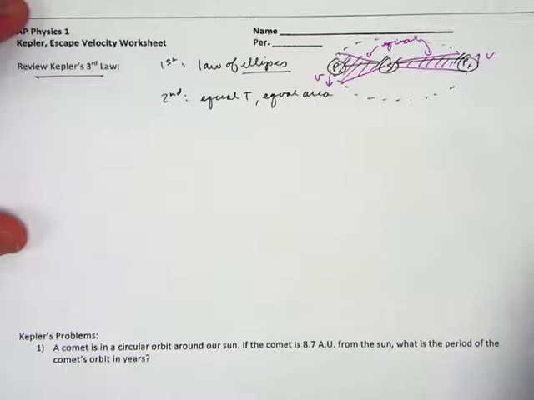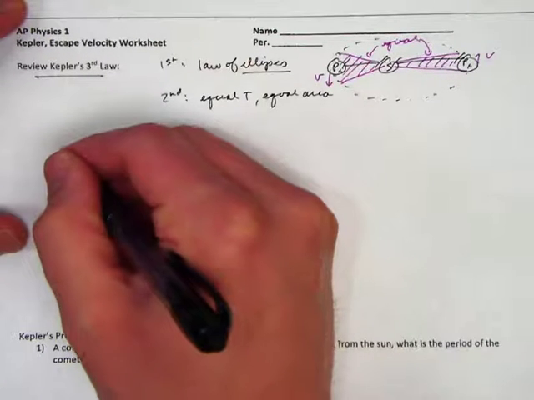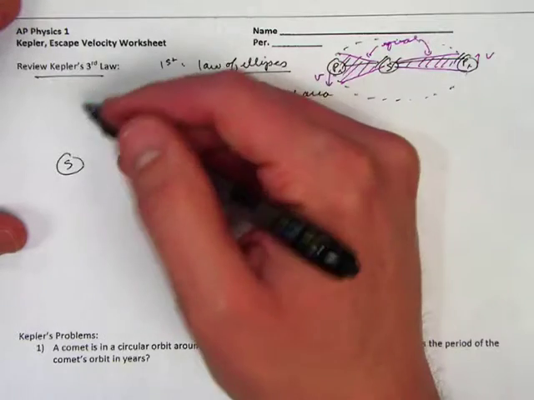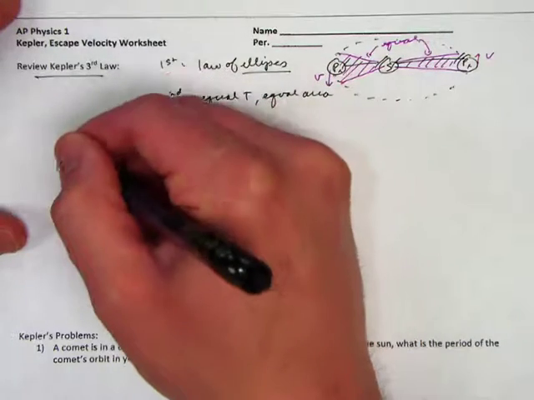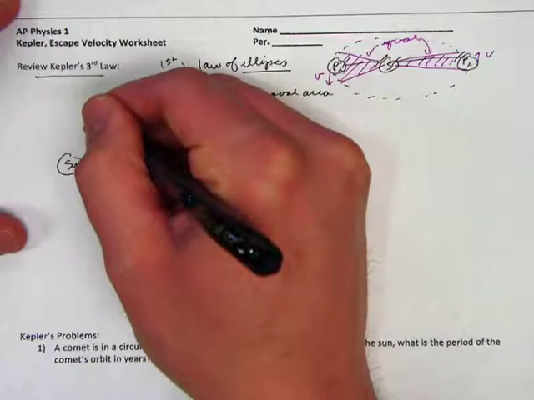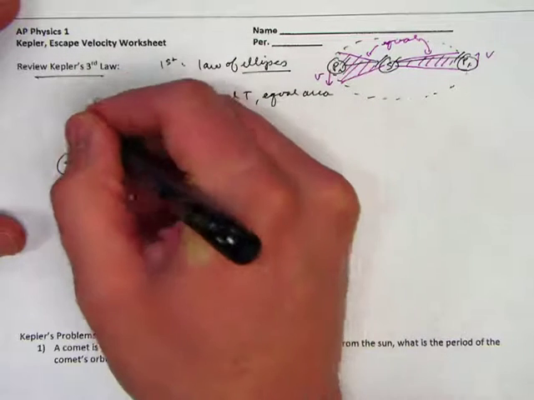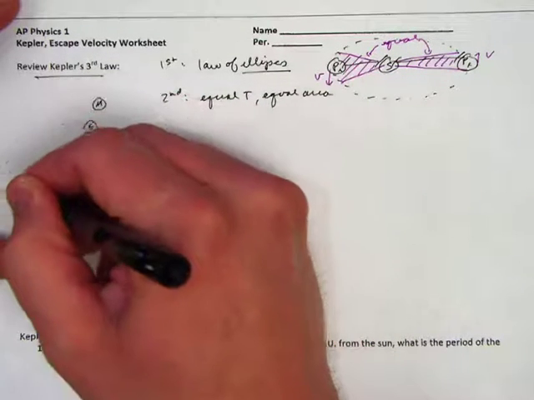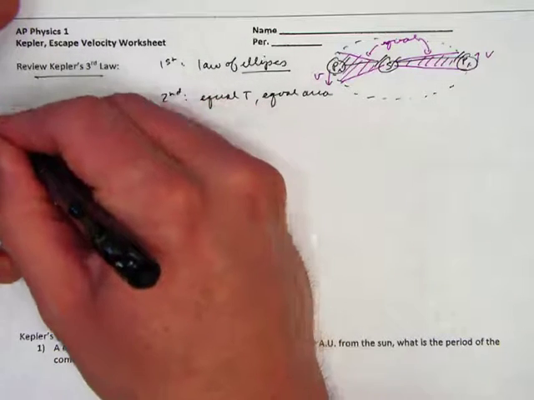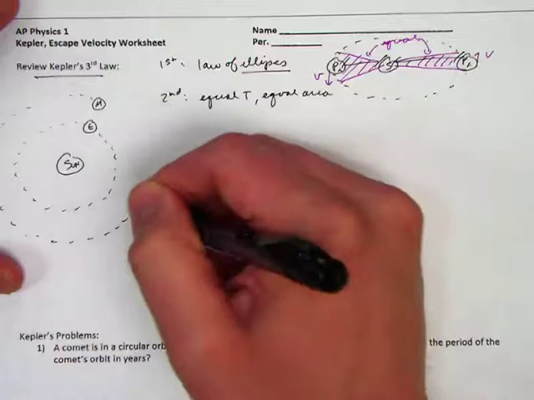Now law 3 is one we focus on the most. And this relates what's common for satellites around the same object. So let's take the sun as our object, and let's take two planets. We'll take Earth, and we'll take Mars. Both orbiting around the sun in mostly spherical or circular, but somewhat elongated elliptical orbits.